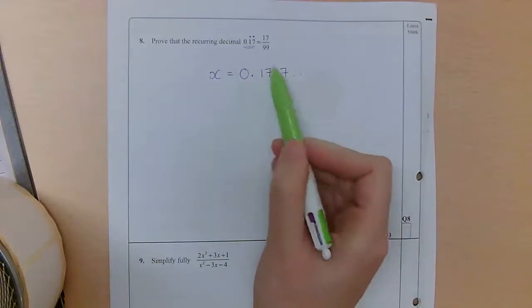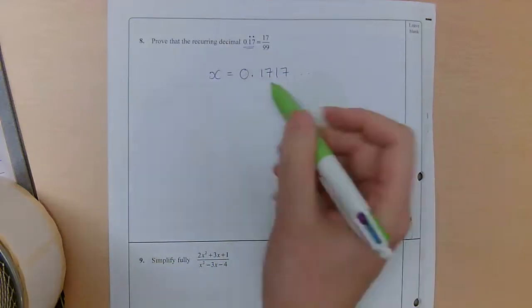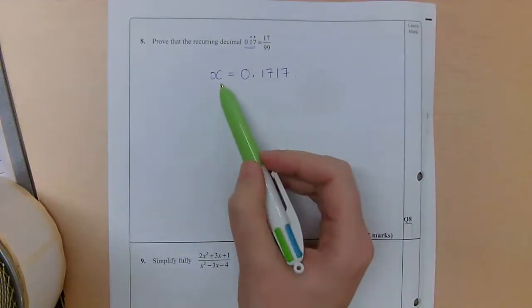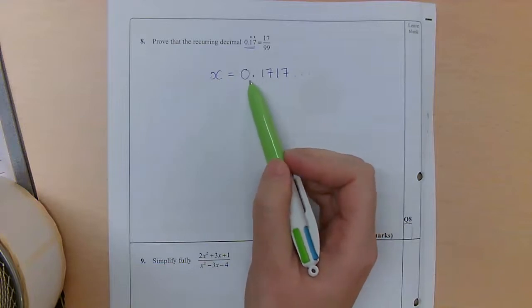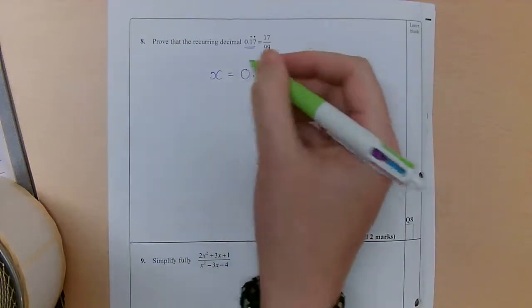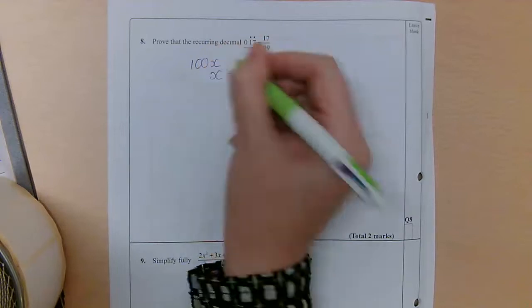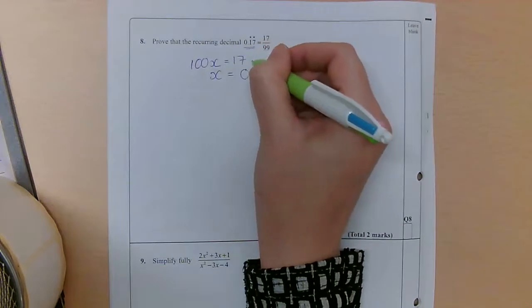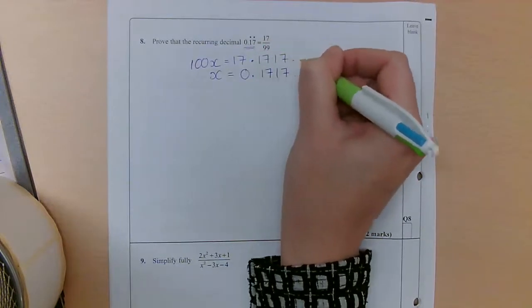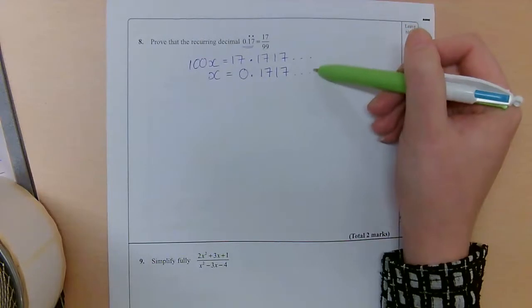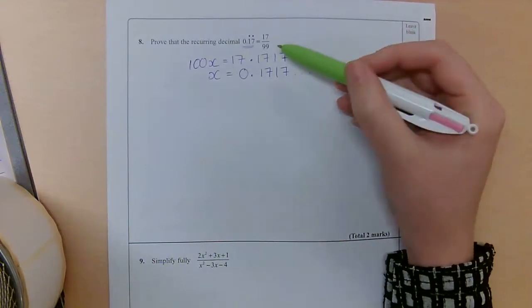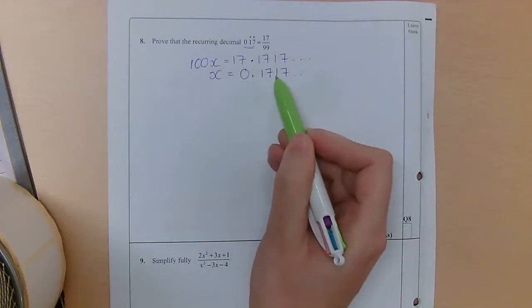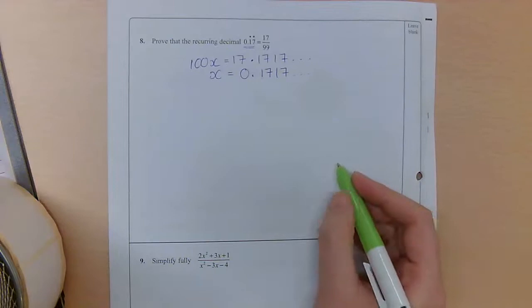Okay, so I want to turn this into a fraction. Well, I need to have matching parts of my decimals, and I need to have it all in terms of x. So I know a single x is worth this. If I times that by 100, I'm going to write it on top just to make my life easier. If I times that by 100, I end up with 17.1717, and so on. My decimal parts are identical. I can't have it as just 1.717. It's got to be 0.1717. It's got to be exactly the same.